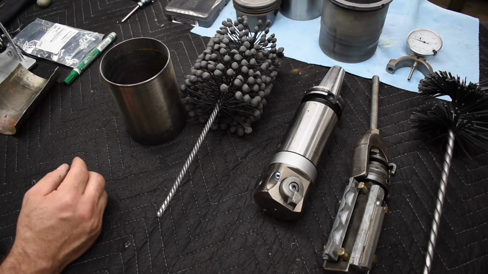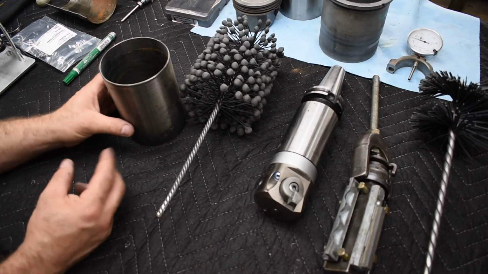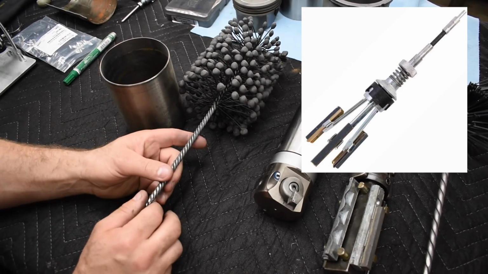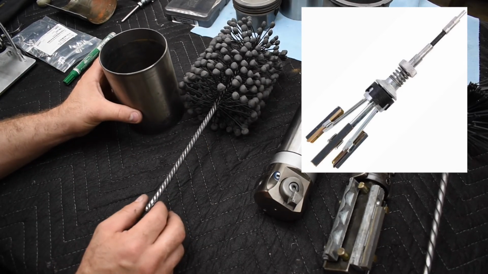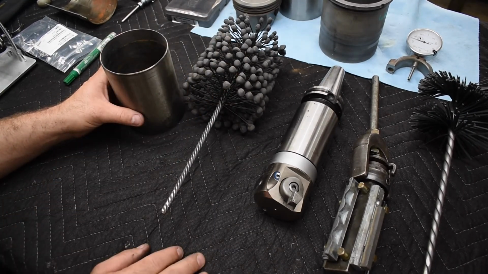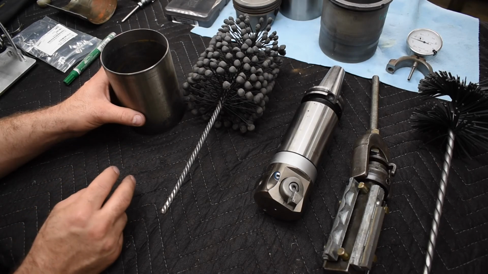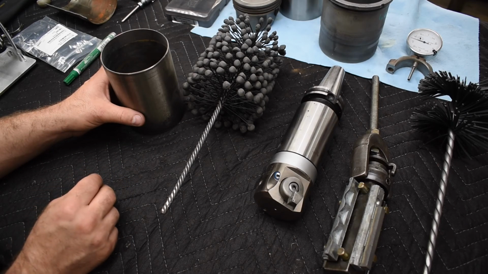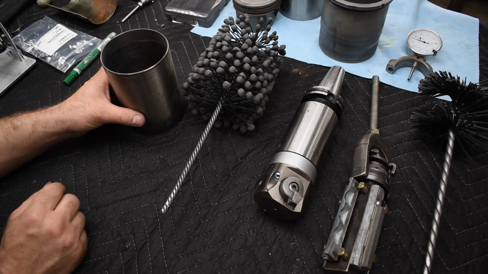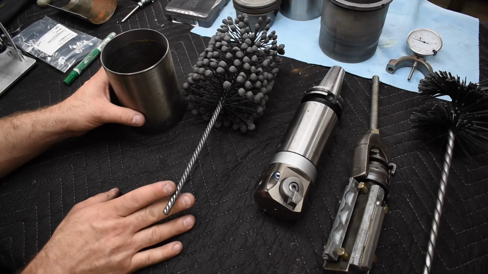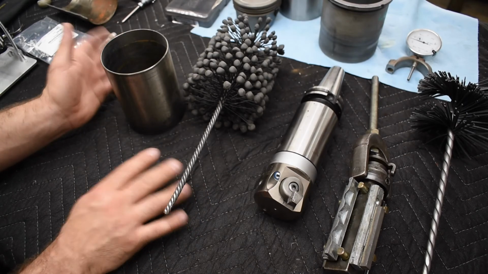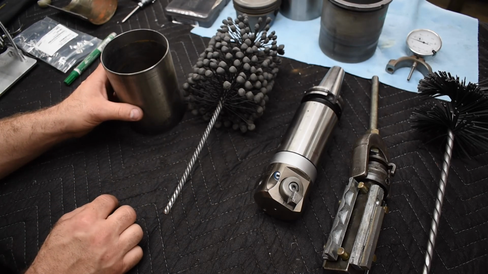The other style of hone is a spring-loaded 3-stone hone. I don't have one here. I'll do an overlay on the video. And those 3-stone hones, they call them hones, they're really glaze breakers. They're going to do exactly the same thing as this, but with a 3-stone spring-loaded hone, it is a lot easier to establish a crosshatch. This guy right here, you can do it. It takes a little more skill. But the 3-stone hone, you can definitely do it with a little bit of time.